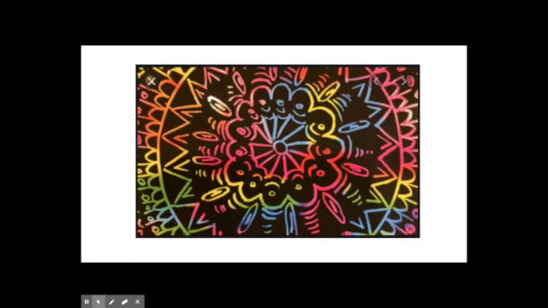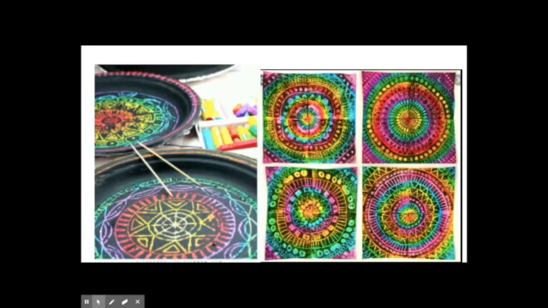Here's another example, and this is going to look more like ours because we're going to use scratch art. So what elements do you see in this one that you could use in your mandala? And then here's our last example. Talk with someone at your table about what elements you see that you could repeat in yours.